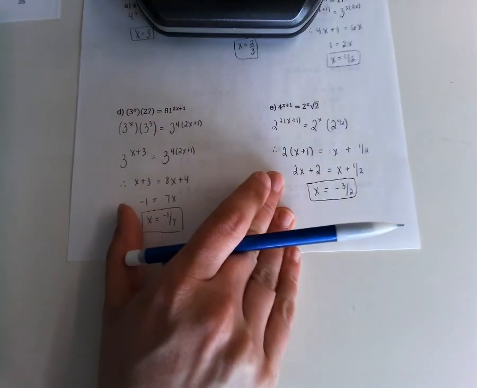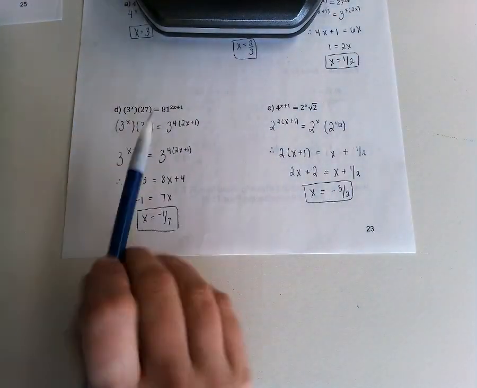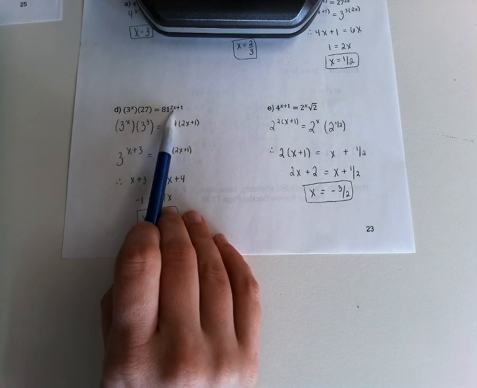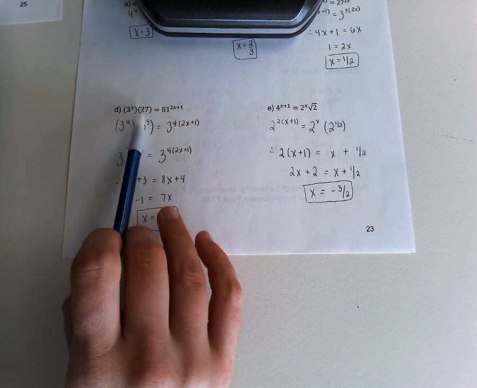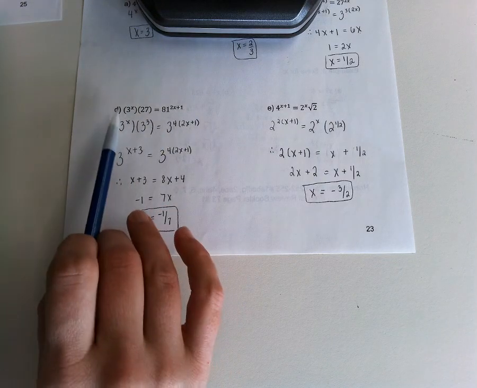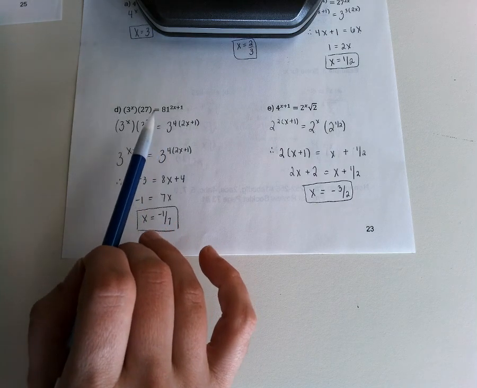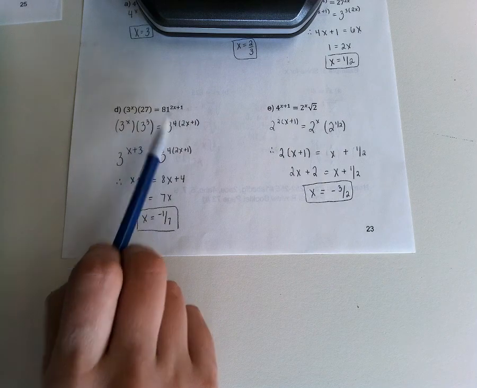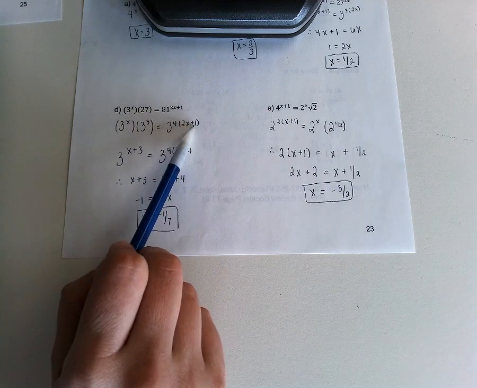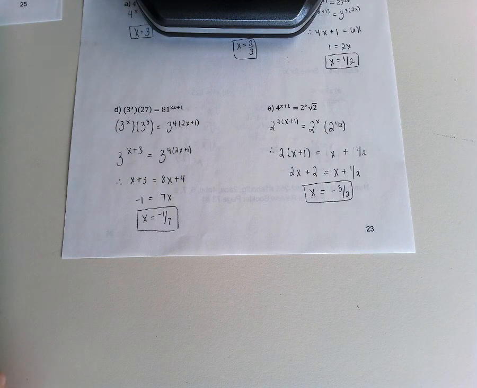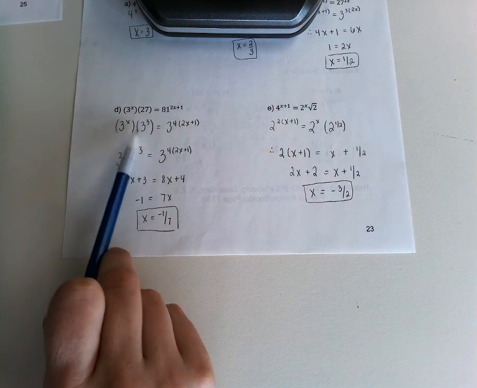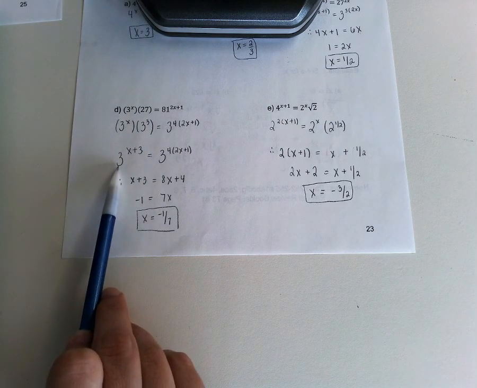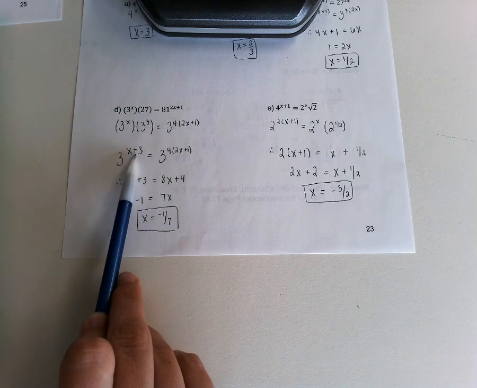On the bottom here, we've got a few different bases to work with. So we have 3 to the power of x times 27 equals 81 to the power of 2x plus 1. All of these numbers are powers of 3. So I'm going to rewrite all of them in terms of base 3. So 3 to the power of x, 3 to the power of 3, and 3 to the power of 4 times 2x plus 1. Remember your exponent laws. When you're multiplying two bases, we add the powers. So here, this becomes 3 to the power of x plus 3.